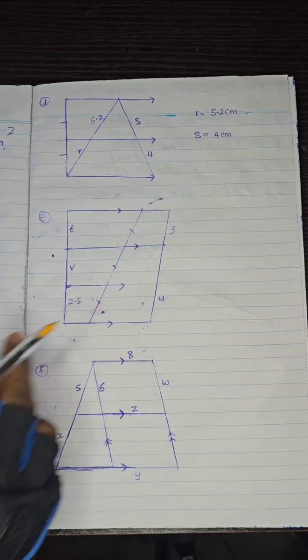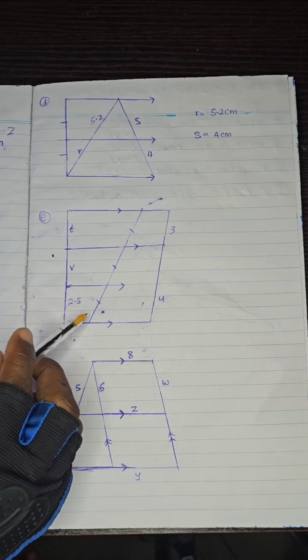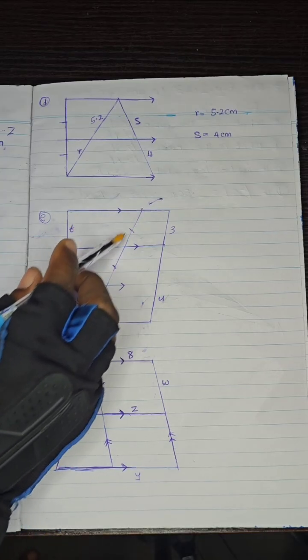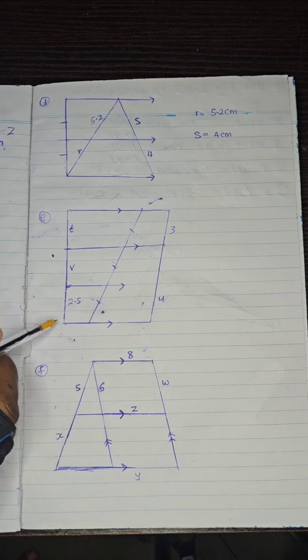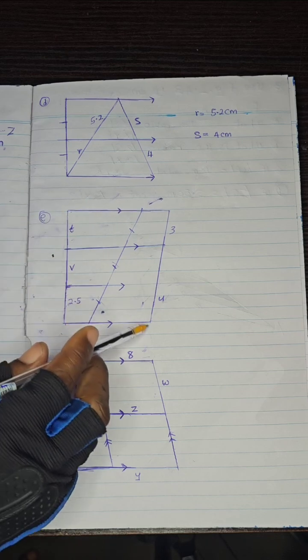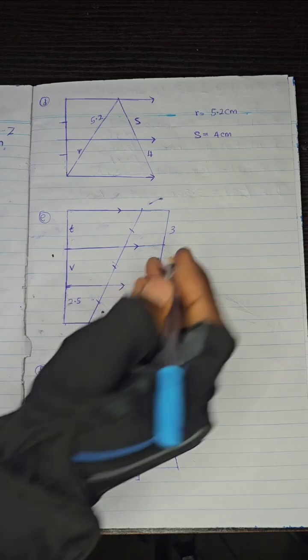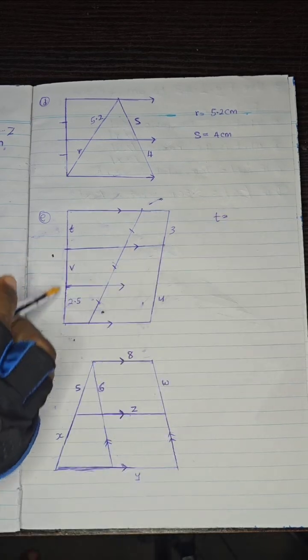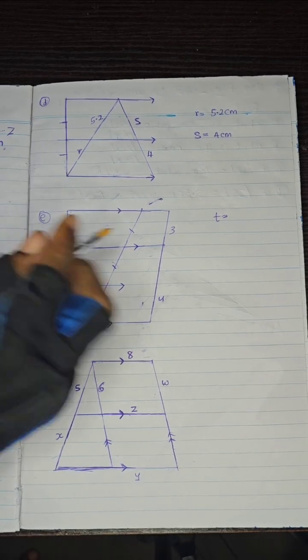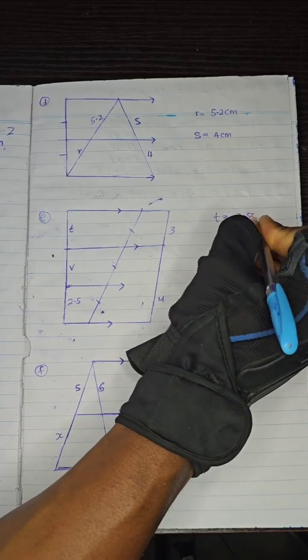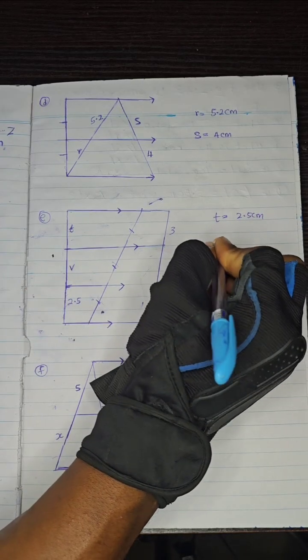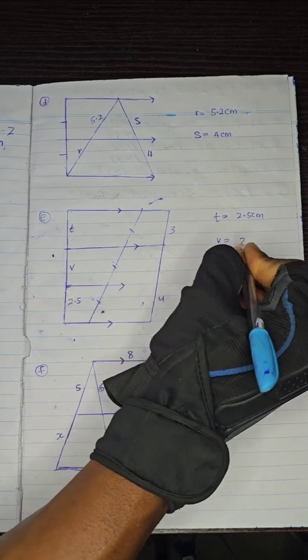Now let's go to this part. Here we have been told that this transversal was equally divided. So for that reason, the equal intercept theory we apply here and also apply here. But now let me look for t. t will be equal to what? 2.5, because the equal intercept theory we apply, 2.5 cm. v will be equal to 2.5 cm.